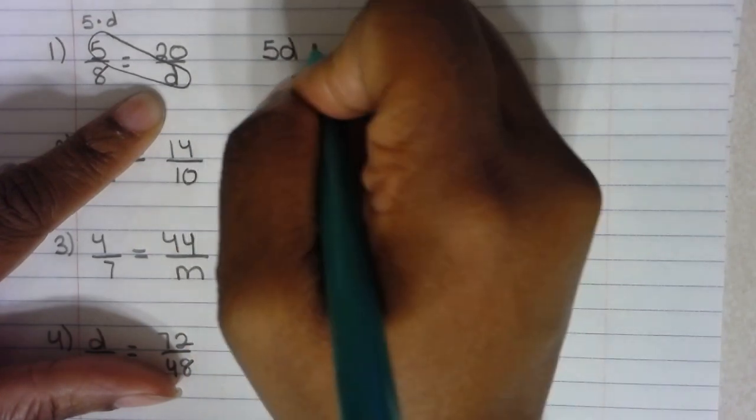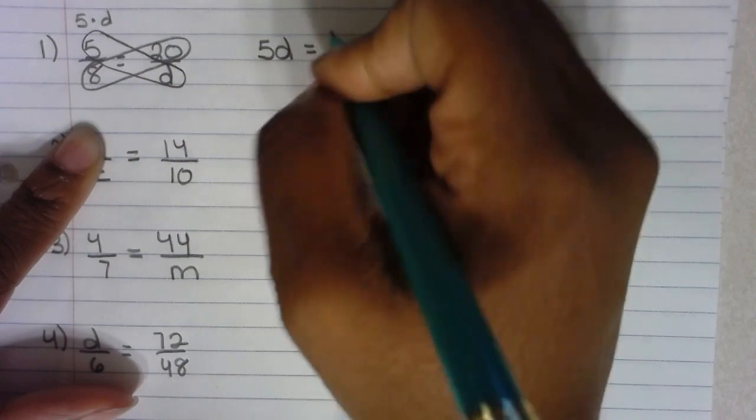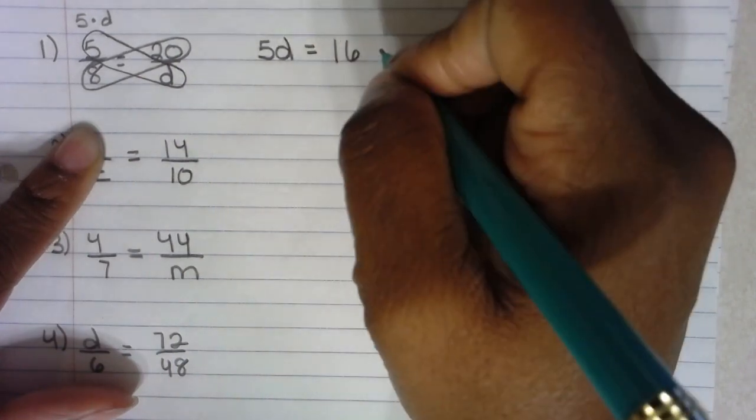I like to multiply the variable first. So I'm always going to do 5 times the variable, whatever is being multiplied to the variable first. 5 times d, 5d. And then 8 times 20, 160.